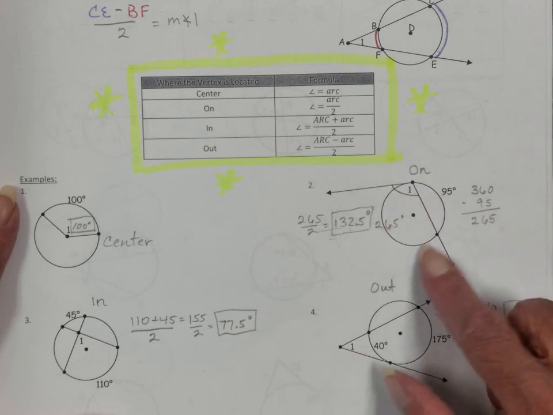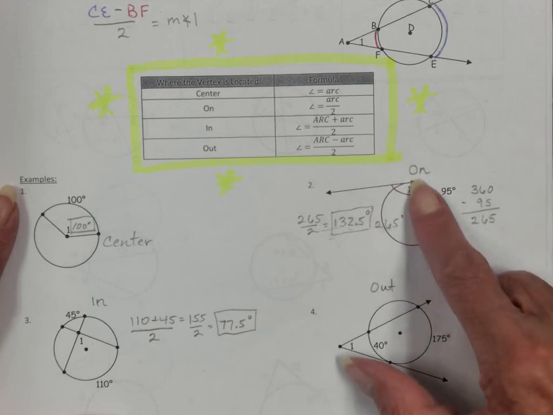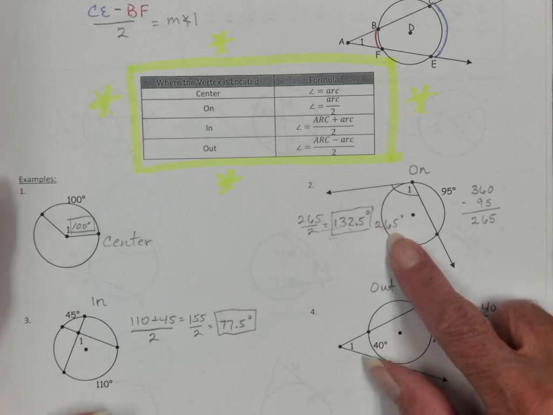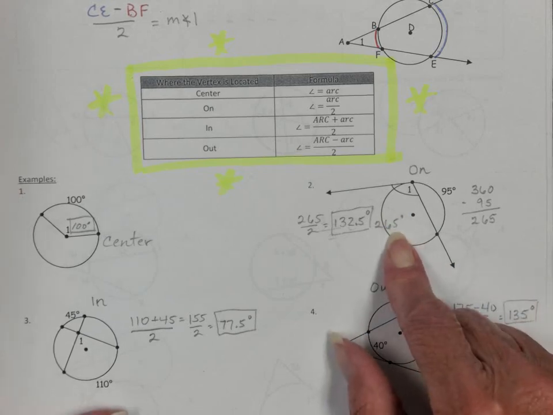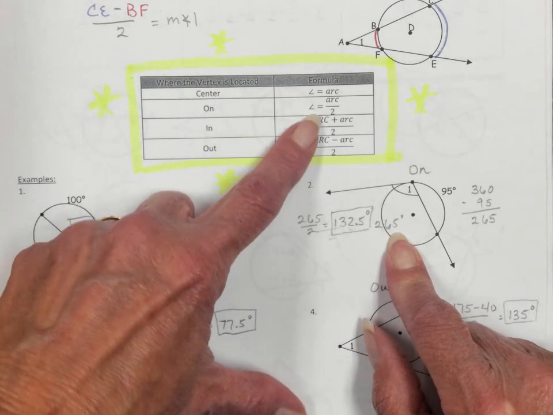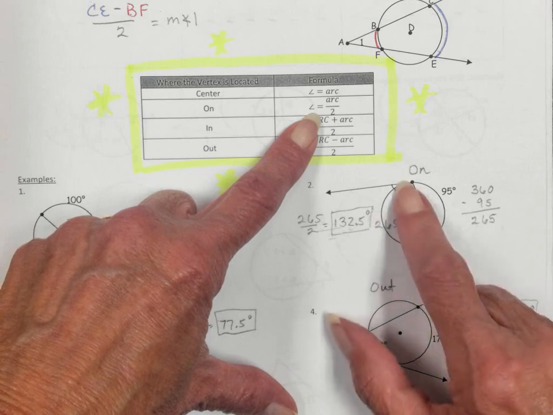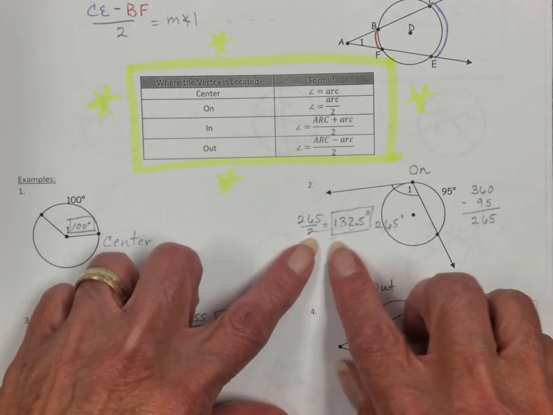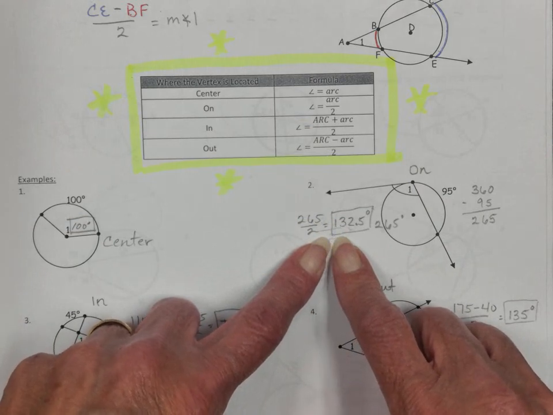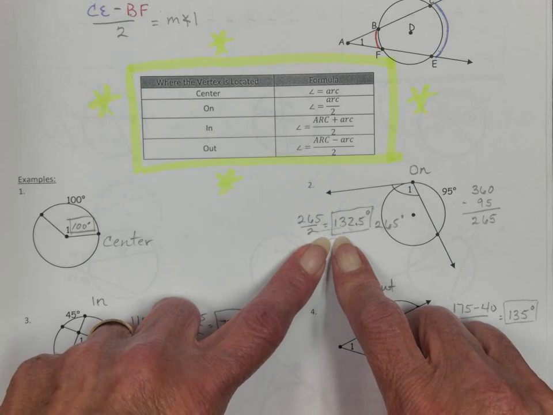That gives me the length of this other piece of the circle, this unknown arc. Once I have that at 265 degrees, I go to my equation, and it says the angle measure is the arc, 265, divided by 2. So I put it in my calculator and got 132.5 degrees.